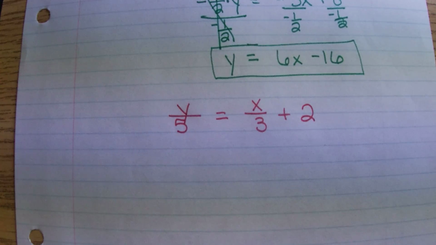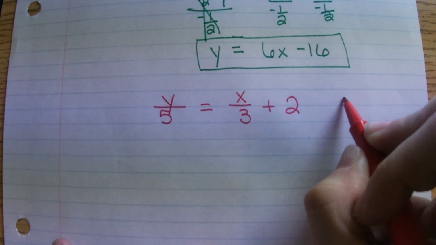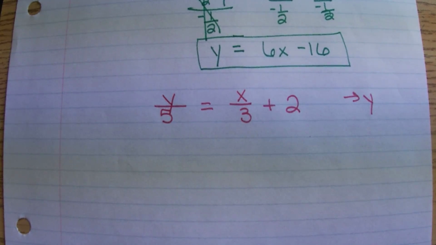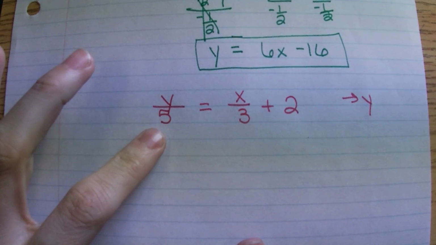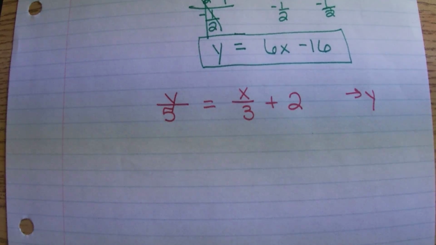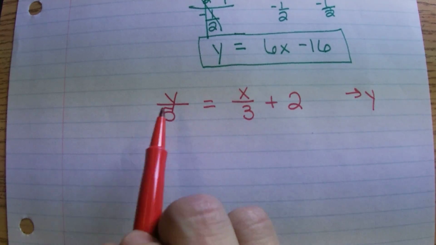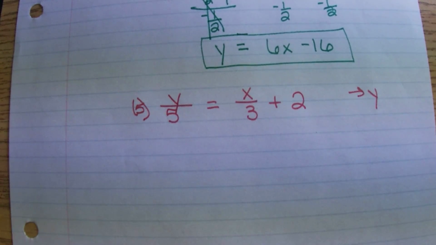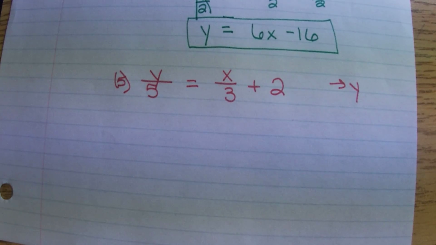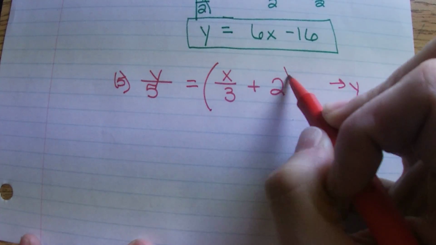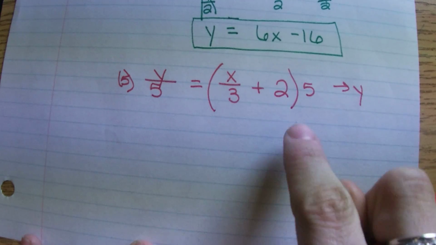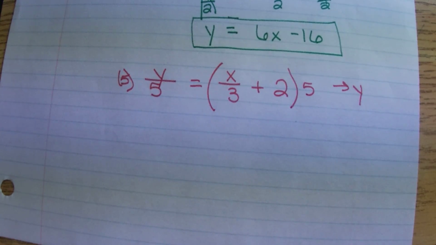Let's say we have y over 5 equals x over 3 plus 2, and we want to solve this for y. Okay, so if we want to get y by itself, the x isn't over there with it, so we don't need to move that x away at all. The only thing we need to do is get rid of this 5. Okay, and we undo division with multiplication. But just like with the division, right? Multiplication and division go all the way through. So we need to multiply this entire side by 5.